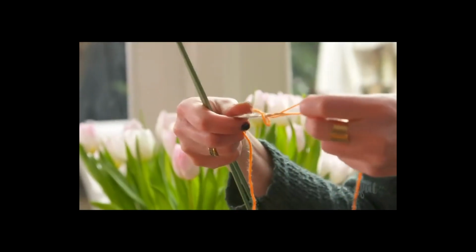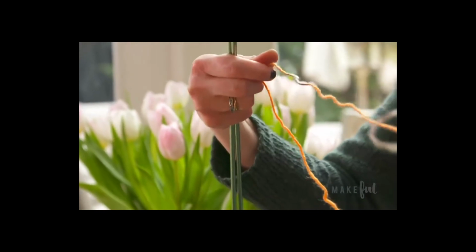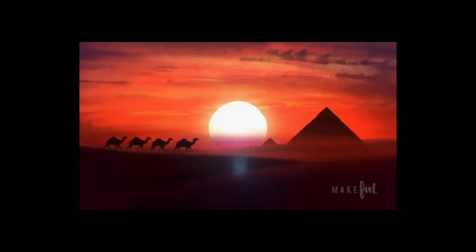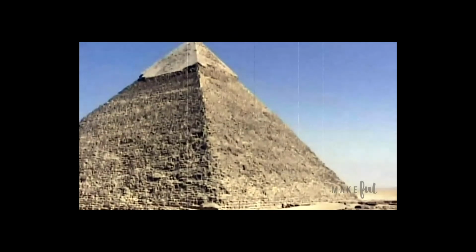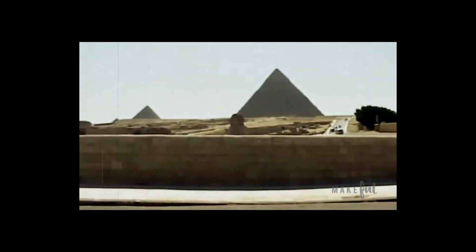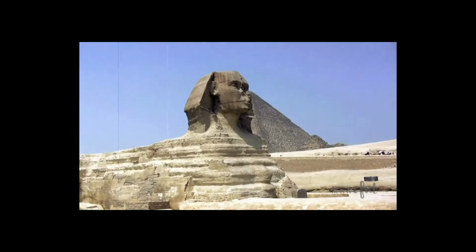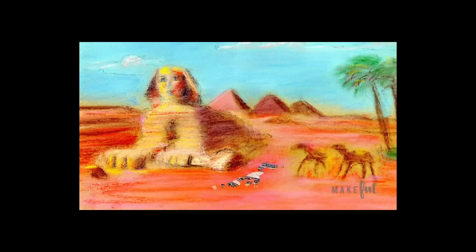To unravel the history of knitting, we must first travel to ancient Egypt. You heard right. The first concrete evidence of knitting dates back to 1000 AD and is found in the land of the pyramids and pharaohs. And guess what it is? Socks.